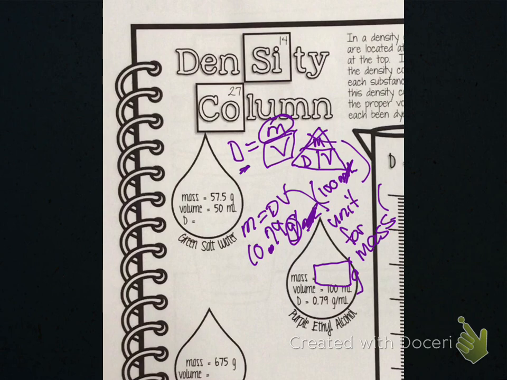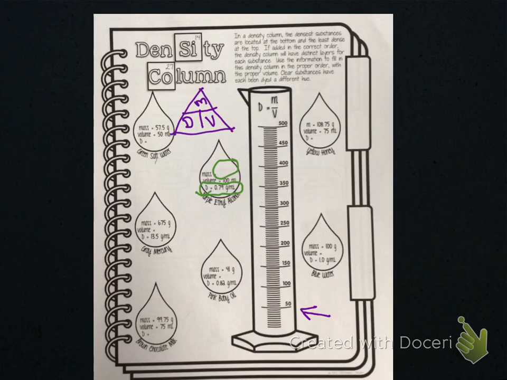Once you get all your calculations done, then you're going to decide what goes on the bottom, what comes next. You're going to put them in order of the most dense to the least dense. And what I did when I did this, I just numbered them. So I knew this one was going to be number 1. So that went on the bottom. All right, and the volume we have to calculate, so I don't know how much to color right now until you calculate the volume. Remember, volume is mass divided by density.